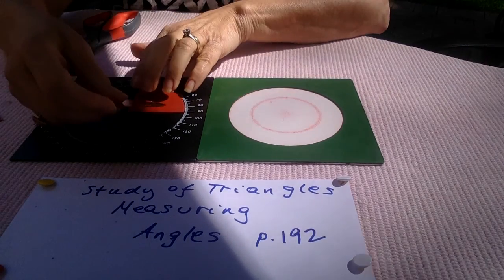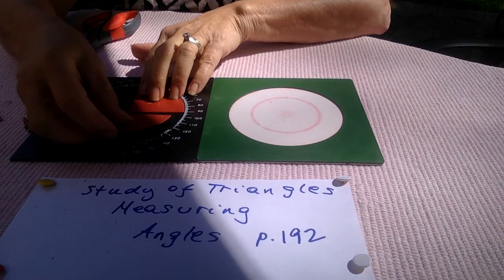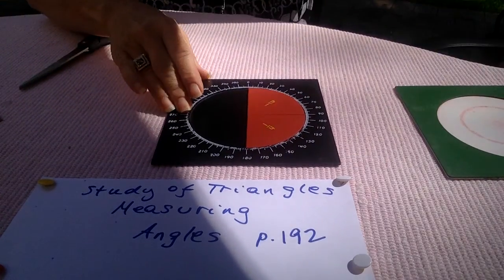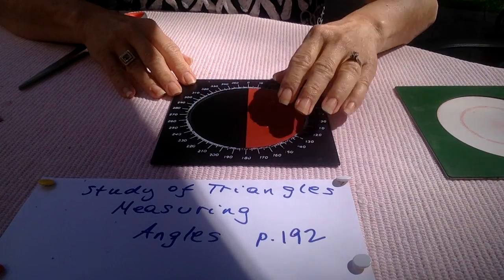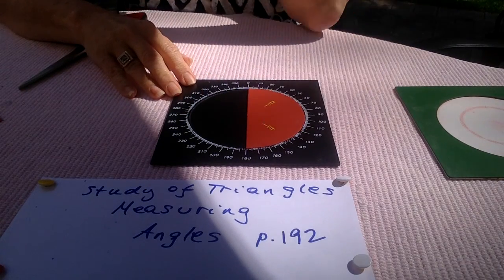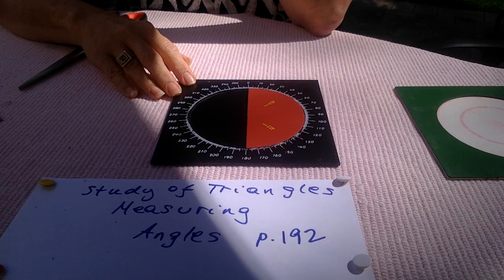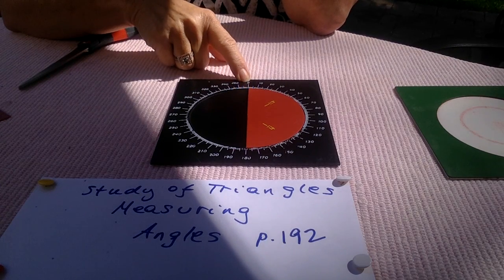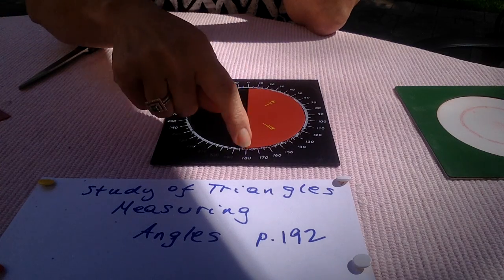Then I'm going to take another measuring angle and place it right there. You see that 2 measuring angles give us half the circle. We go from the 0 all the way to 180.